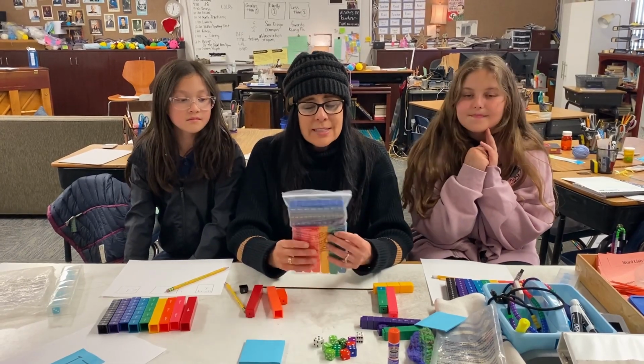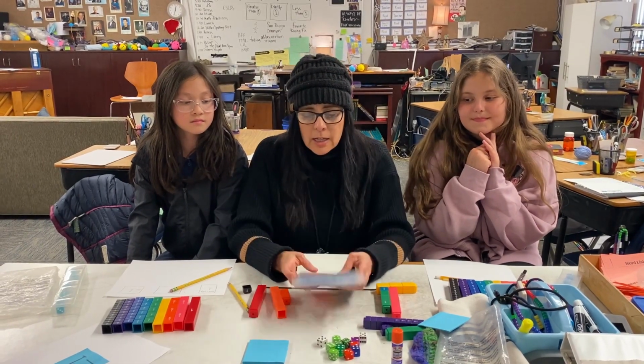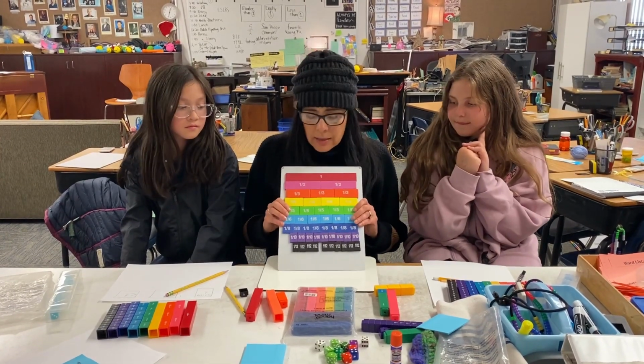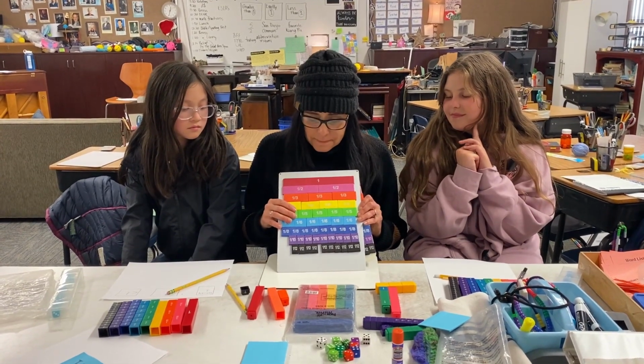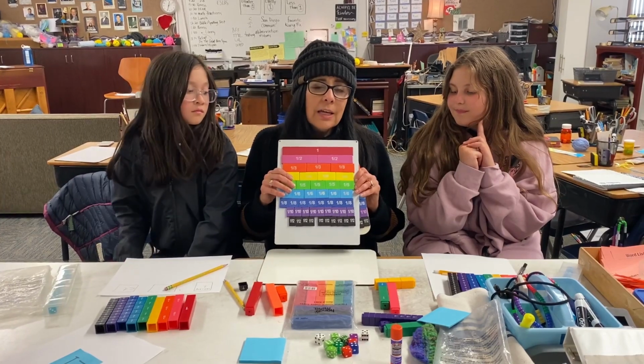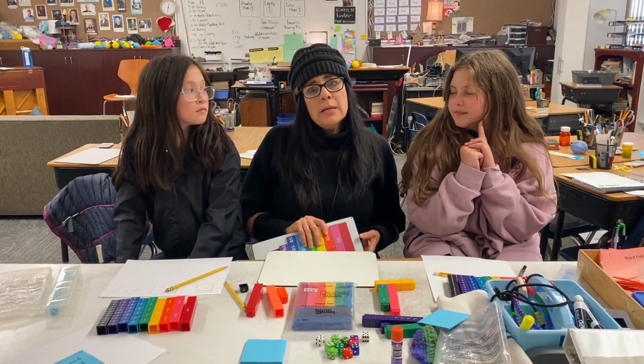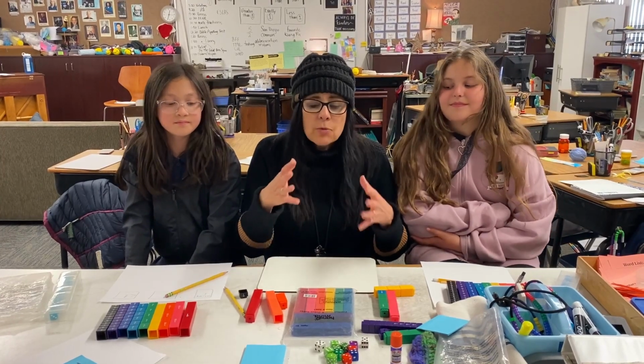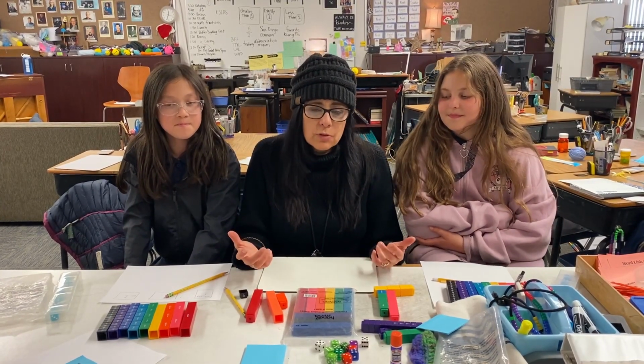Maybe you have these sets. These are my very favorite. This is what I used to have, the magnetic sets and the non-magnetic sets. Whatever you have. If you have any fraction manipulatives, even the circles, you know what I'm talking about. Whatever you have, it's really useful to have those fractions.